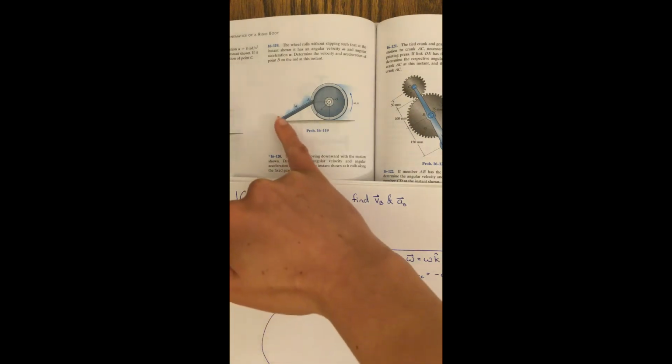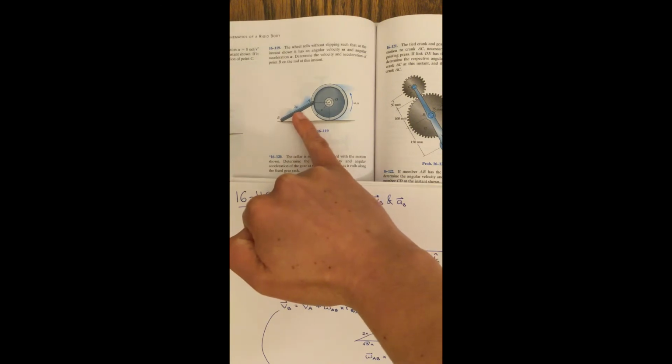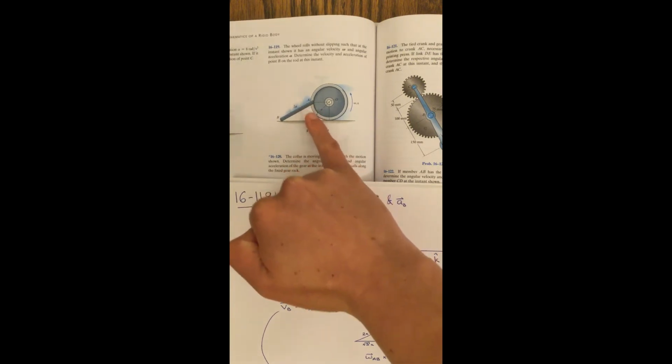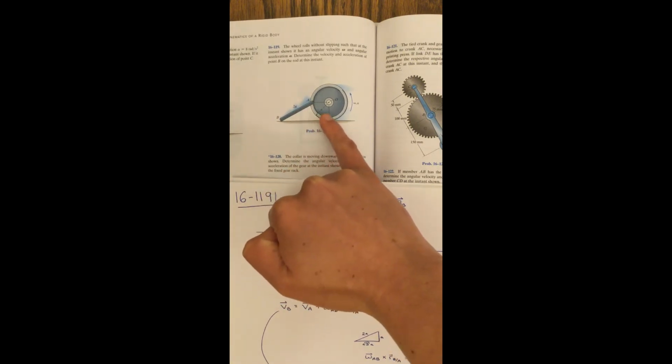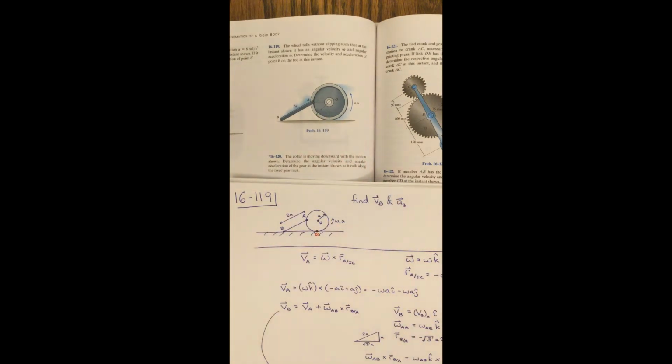So we have point B, which is a distance of 2a away from point A, and the radius of the wheel here is a, with point A at its center. I feel like we've spent a lot of time in this section, so for this problem, I'm just going to walk you through the solution.